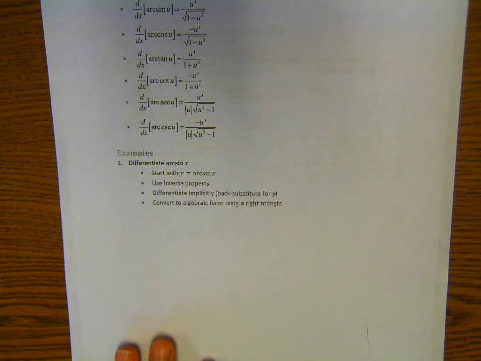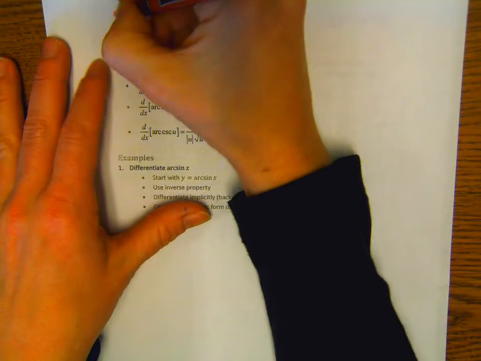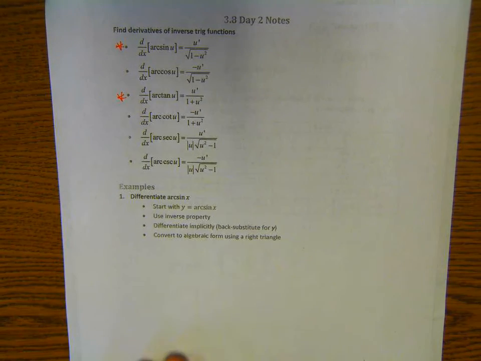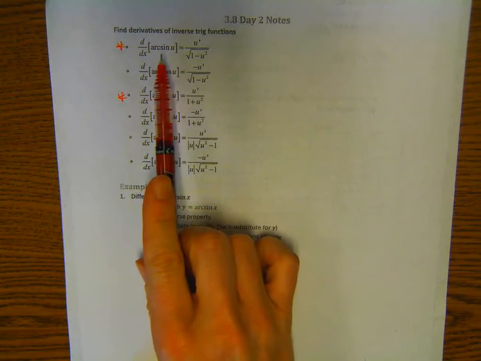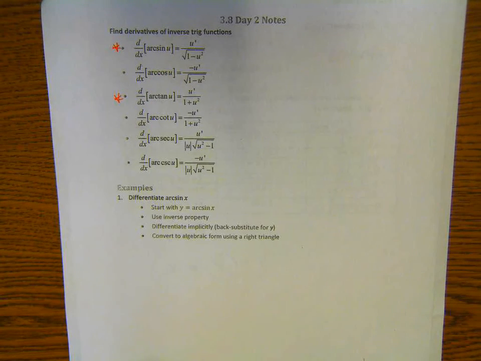I will tell you, there are some helpful things. First of all, these two, arcsine and arctan, are the ones I see the most. And second of all, there are patterns. Do you notice the relationship between arcsine and arccosine? See how it's just the opposite?